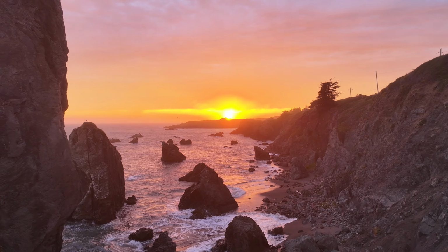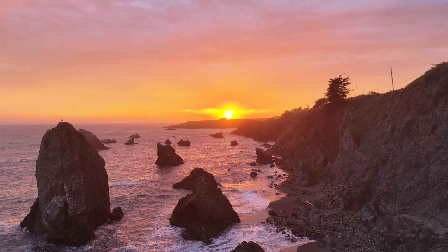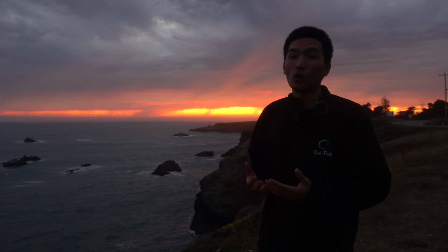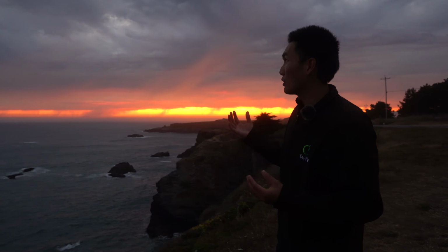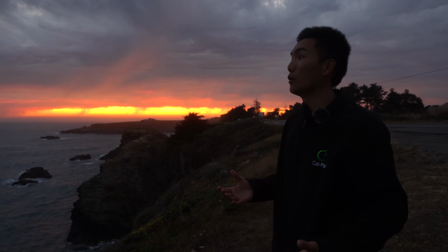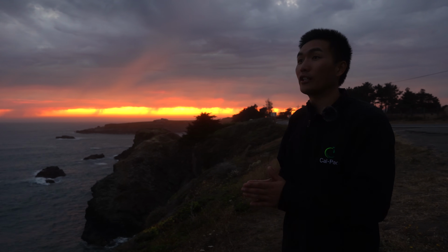It was so pink. It honestly looked like Hawaii. The sunset looked really similar to when I was in Maui, Hawaii. Like it was so pink, it was so purple, and all the clouds actually did a really good job of diffusing it and adding a really nice layer of contrast and haze to the image. So overall, that was really awesome.